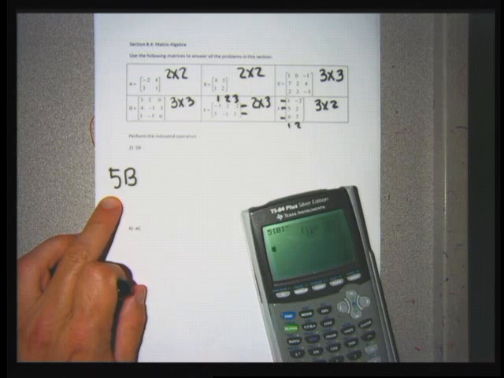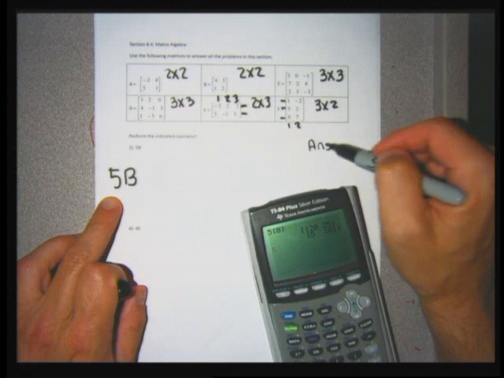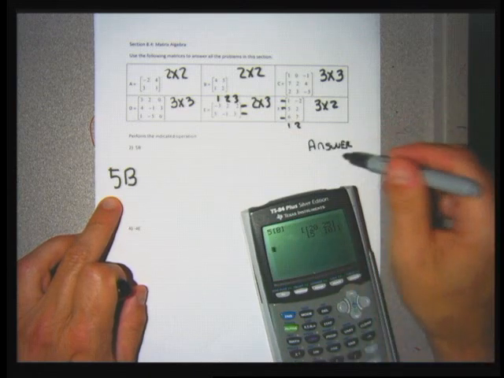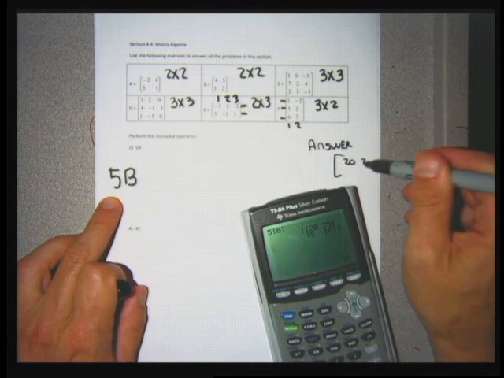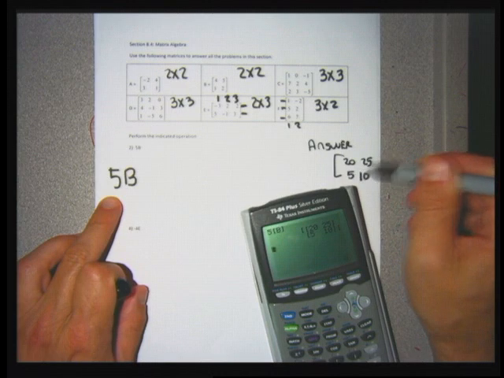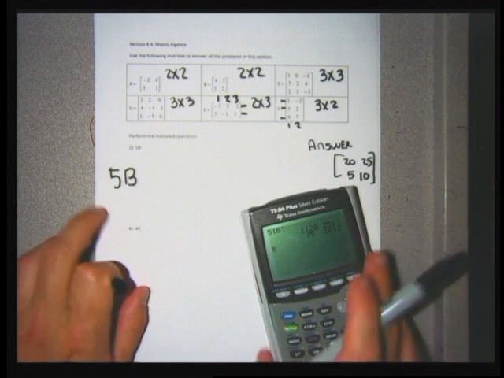And so the answer to problem 2, the scalar multiplication, multiplying matrix B by 5, you get 20, 25, 5, and 10. If I wanted to do that by hand, it's not hard at all.